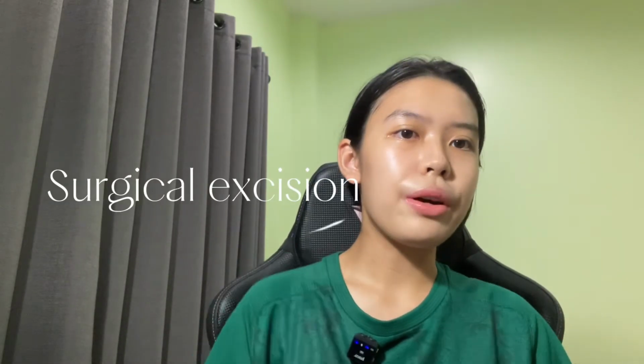How do dermatologists remove moles? There are two main methods. First, surgical excision, and shave excision. We are going to talk about surgical excision first. Excision is a very common technique for mole removal. After cleaning and numbing the area, your surgeon uses a scalpel to separate your mole from the rest of your skin.